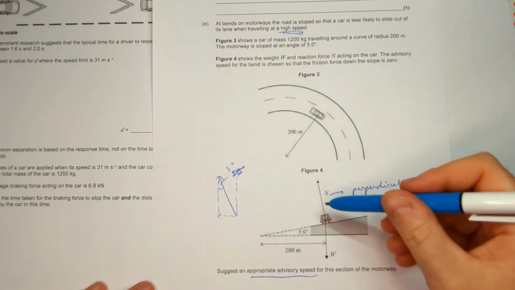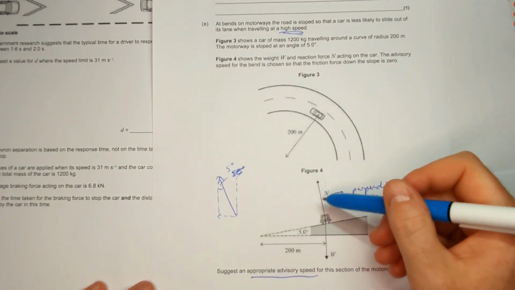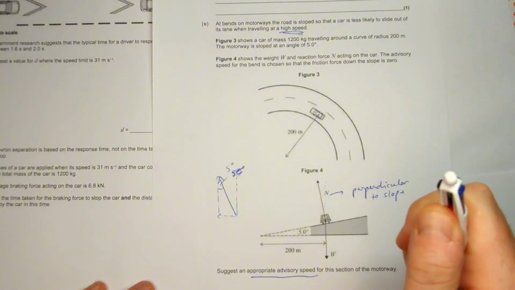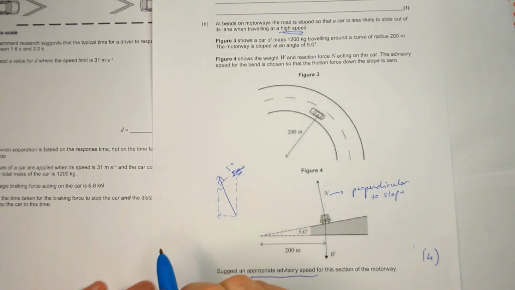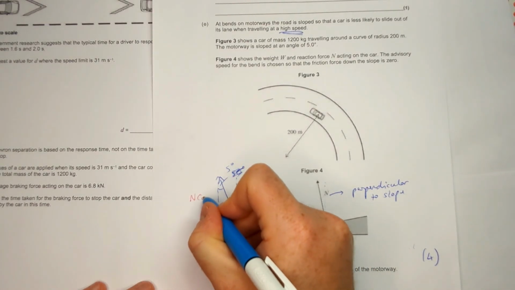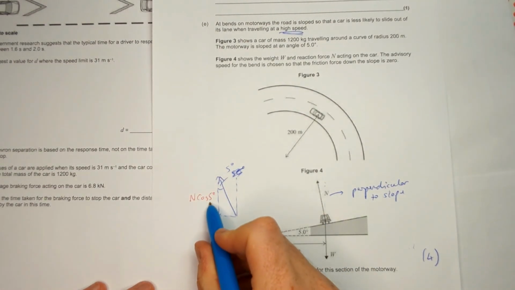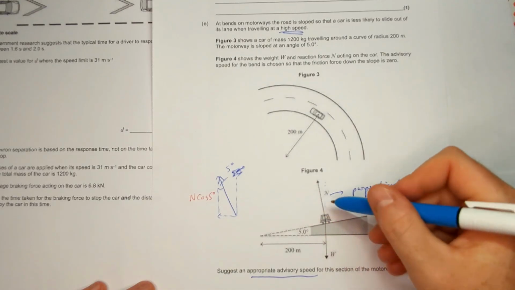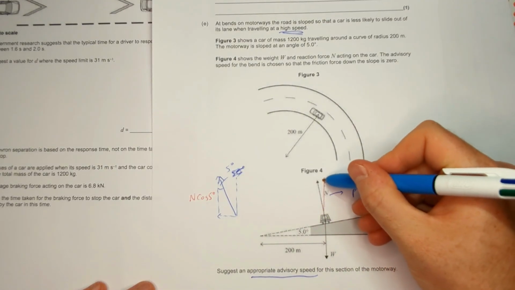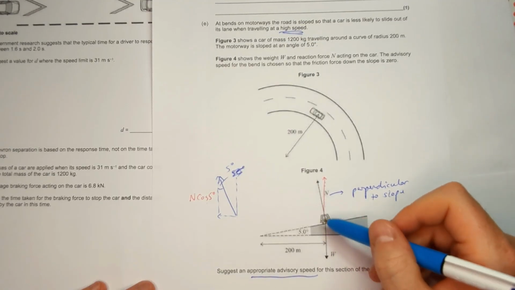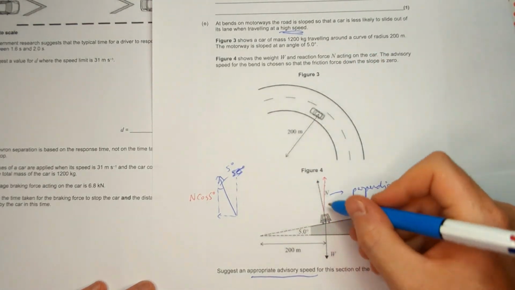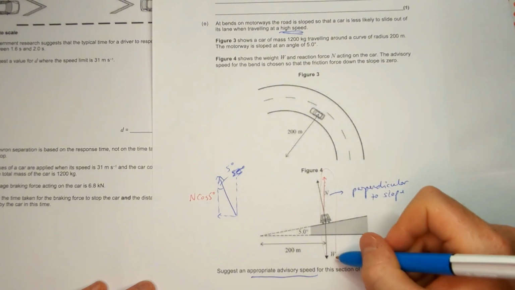So we're going to treat each one separately. So let's do the vertical one first. The vertical component, so this is going to be our adjacent, so that's going to be cos. So we're going to have N cos 5 degrees, or cos theta, but cos 5 degrees is fine here. Now, if you consider that force going upwards here, because it's in vertical equilibrium, it's not moving up and down, it's going at constant speed, that's going to be equal to the weight of the car.